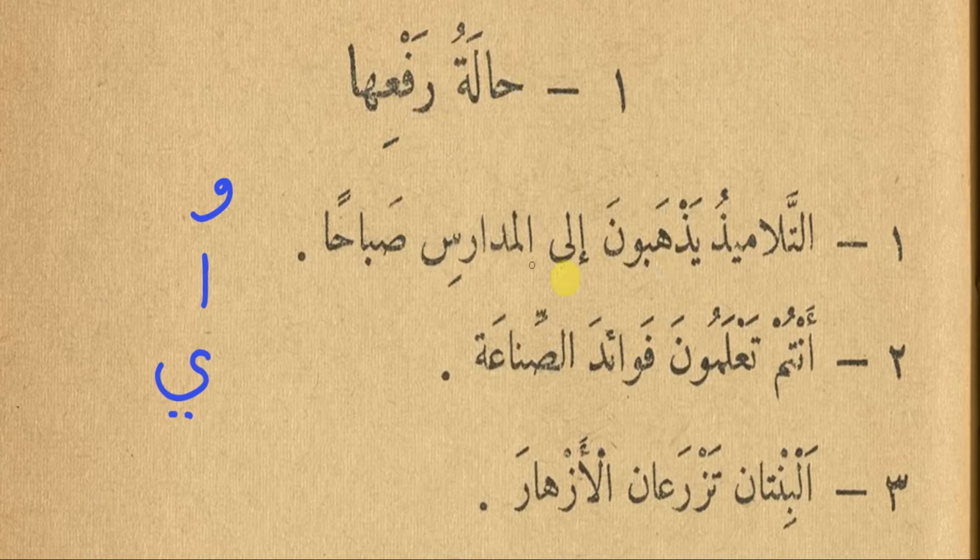التلاميذ يذهبون إلى المدارس صباحا. The students go to the schools in the morning. So you see, we learn the marks, what you do to a past tense verb. To make it present, you add one of the 4 letters. Either the an, or the a, or the ya, or the ta. So this is at the beginning of the verb.